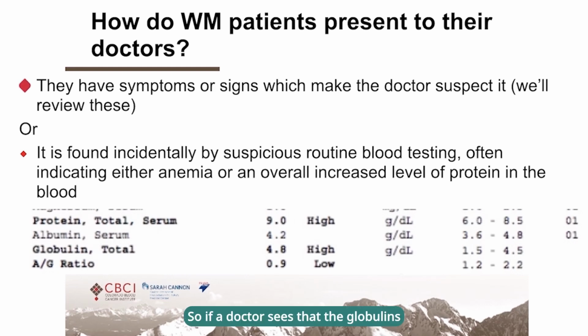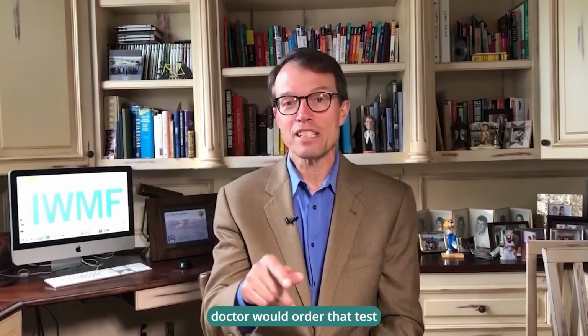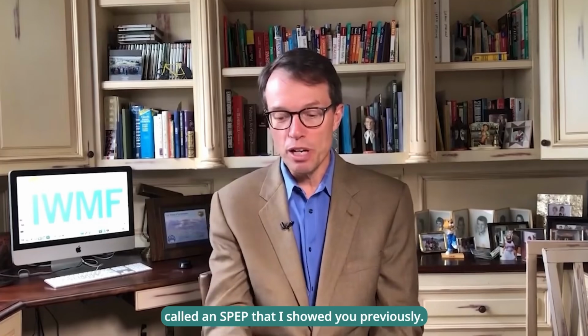So if a doctor sees that the globulins are elevated in the bloodstream, it might be a completely benign condition, for example, reacting to some type of infection, or it could be the sign of what's called a monoclonal gammopathy. And the monoclonal gammopathies can include WM, multiple myeloma, and other blood cancers. And so this is when the doctor would order that test called SPEP that I showed you previously.